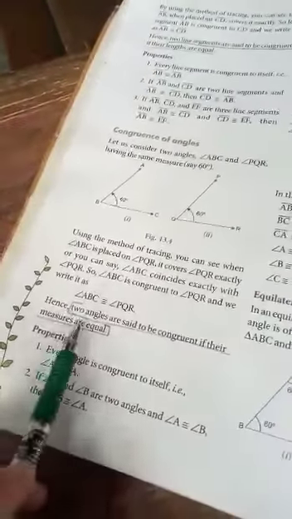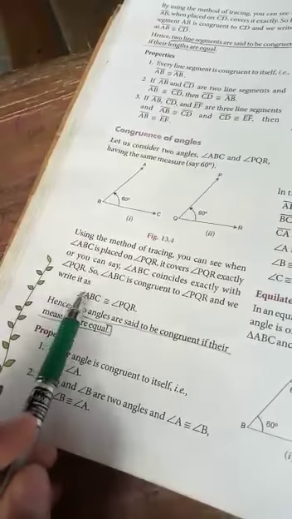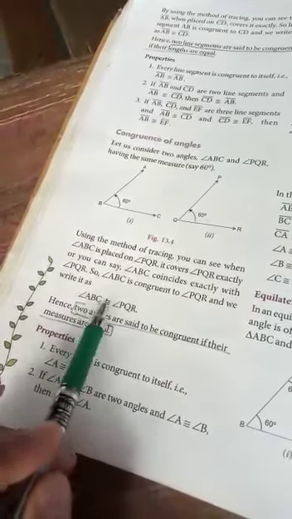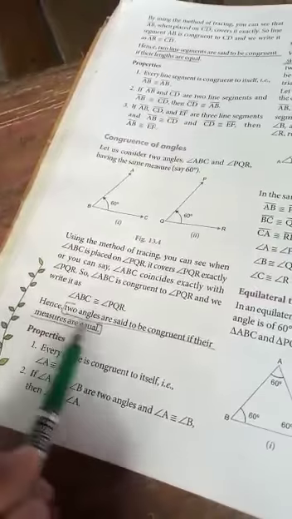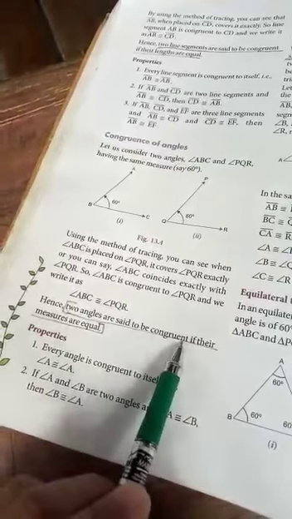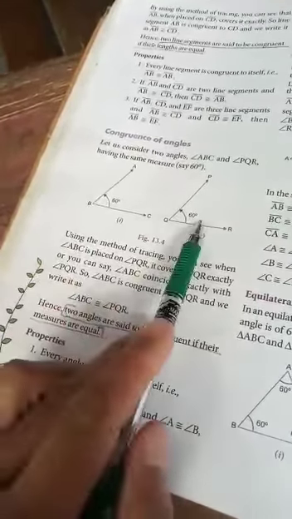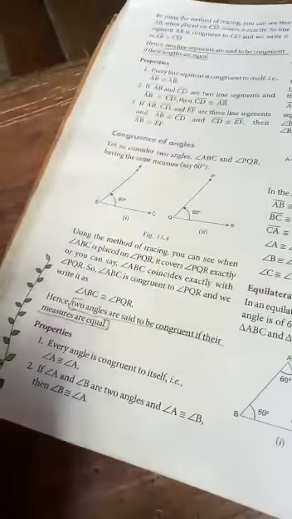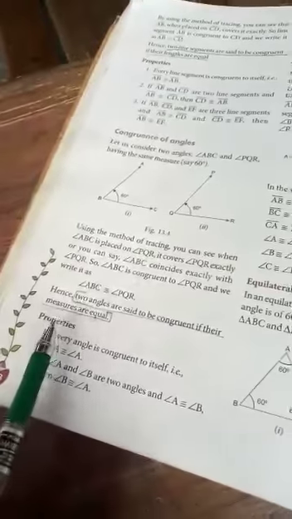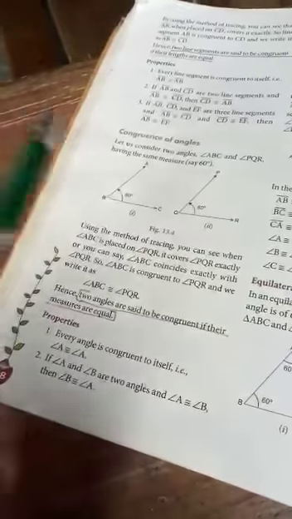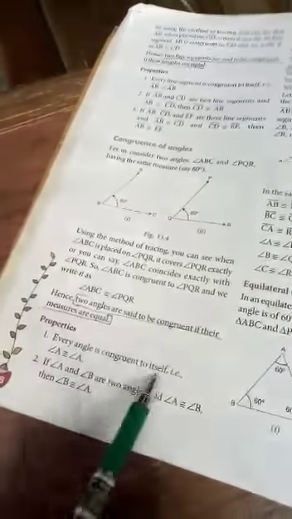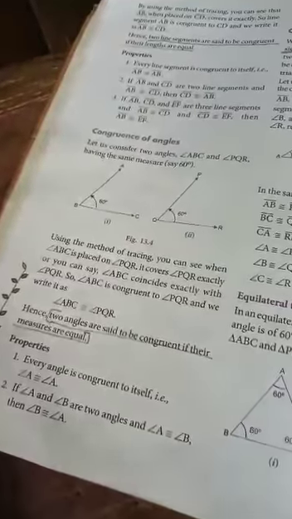Okay, so you see this one, we use the symbol. This stands for angle, then this is the symbol. So here you can see, okay, two angles, we call them congruent because their measures are the same. That means their degrees are the same. So for angles also the same. If we compare 60 degrees with 60, they will be congruent to itself.